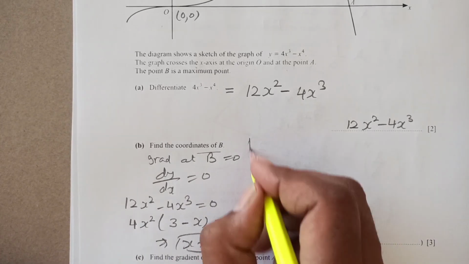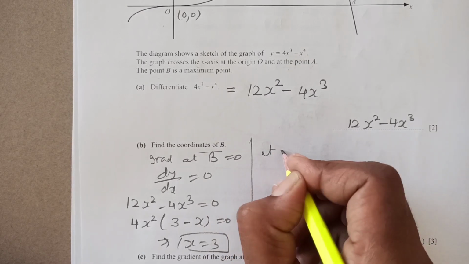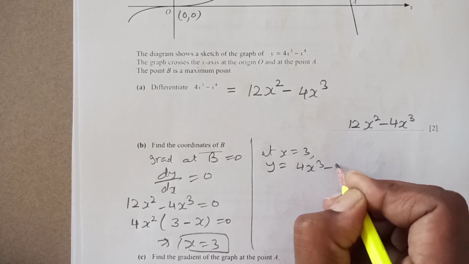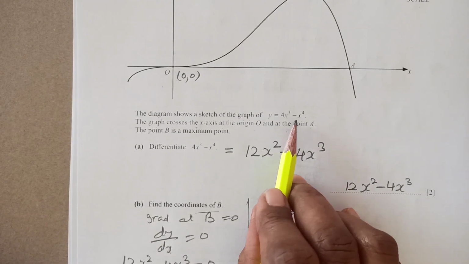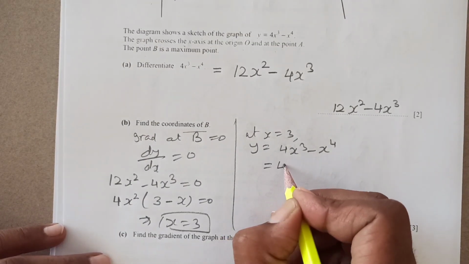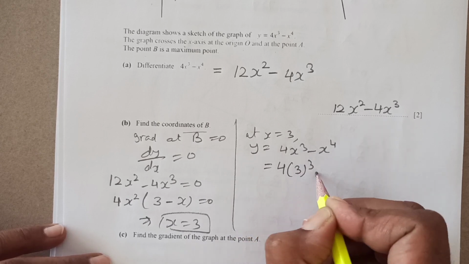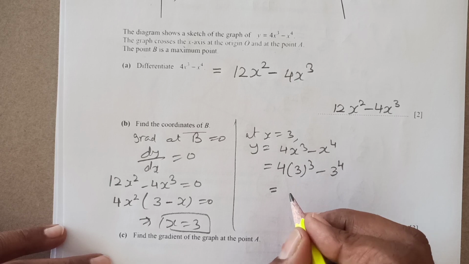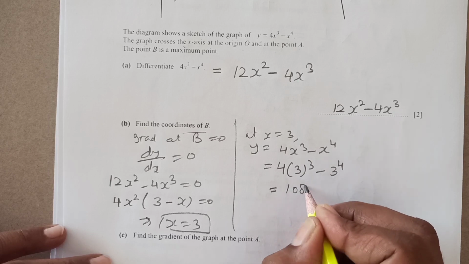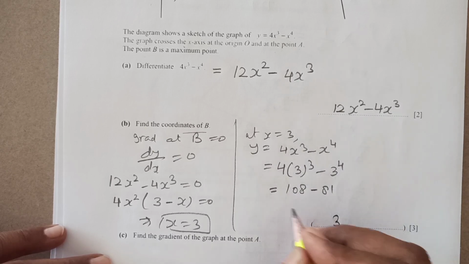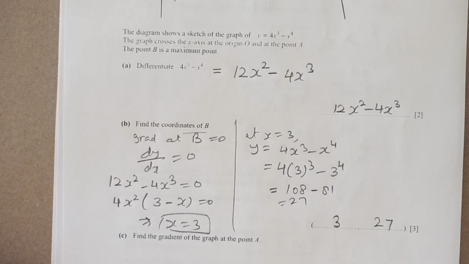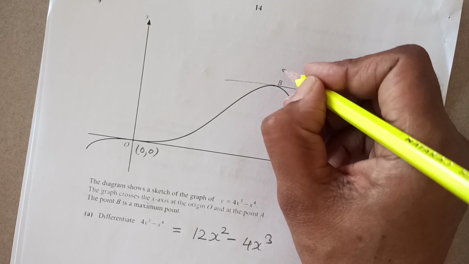When x is 3, what is y? At x equals 3, y is 4x cubed minus x to the 4, taken from the original equation. So 4 into 3 power 3 minus 3 power 4. After substituting, 108 minus 81, which is 27. So 3 and 27 are the coordinates of point B.